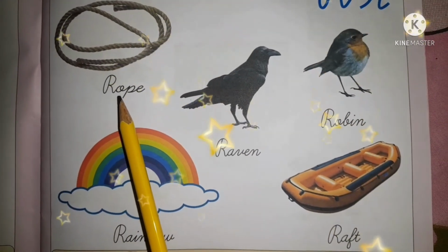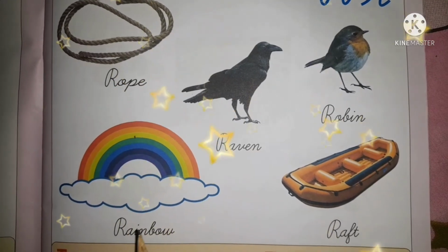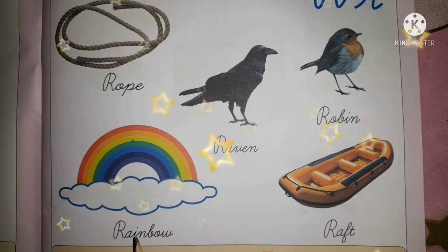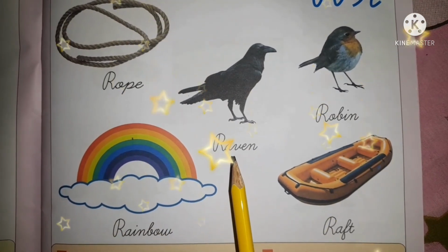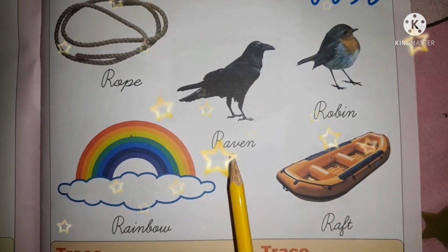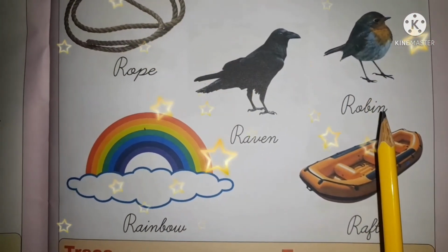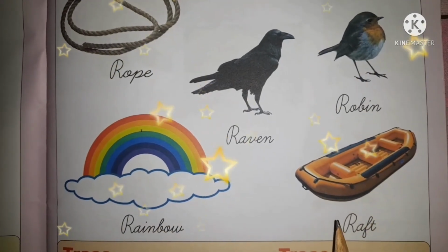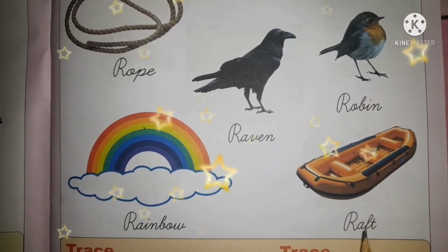This is a rope. R for rope. This is a rainbow. R for rainbow. This is a raven. R for raven. And this is a robin. R for robin. And this is a raft. R for raft.